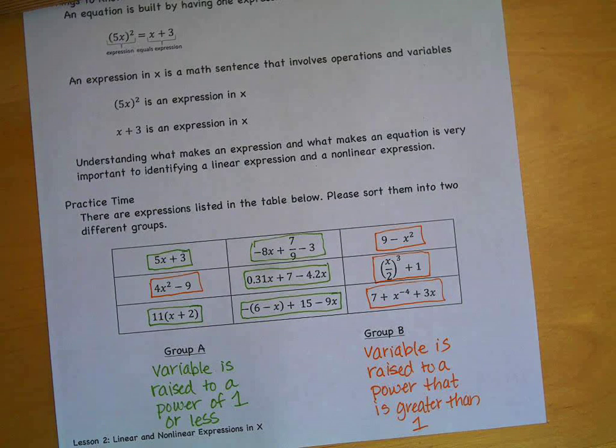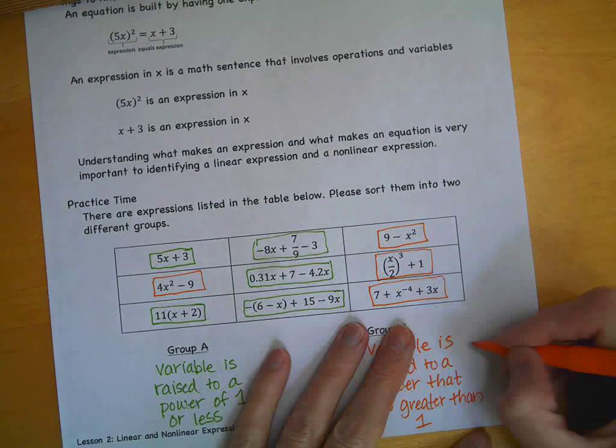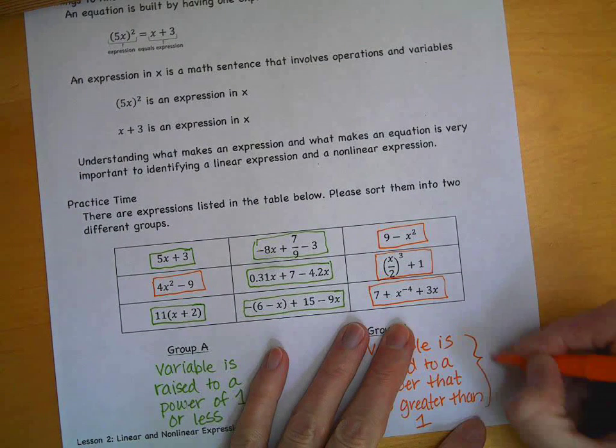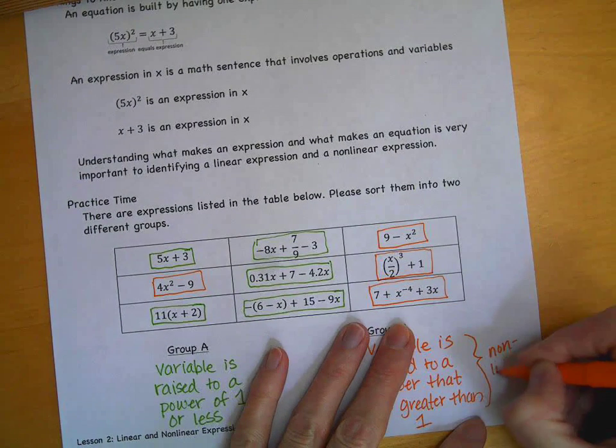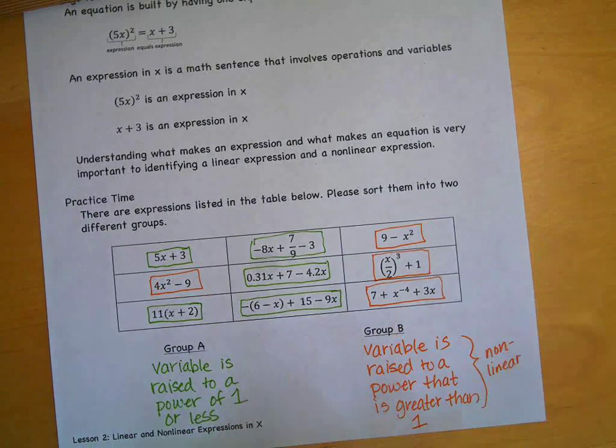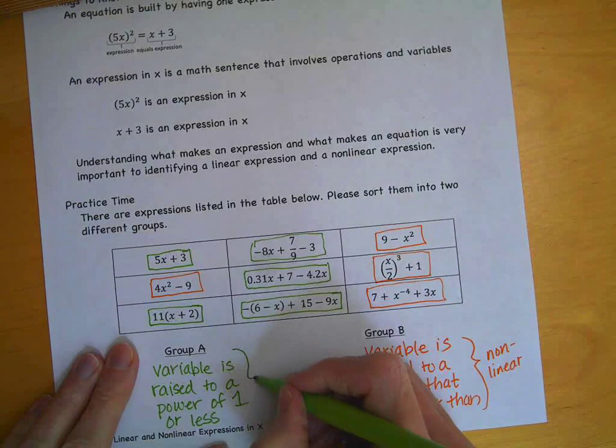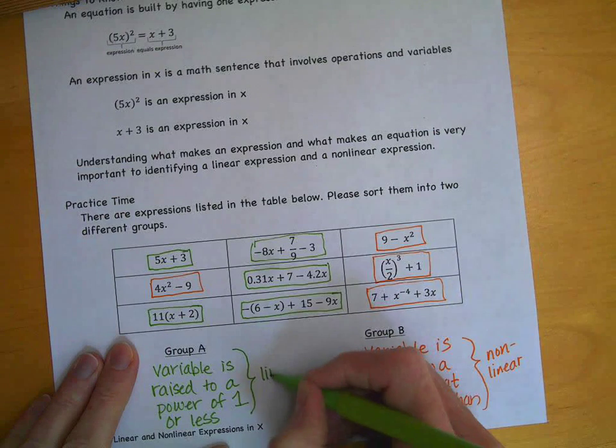Nonlinear means that you're going to have not a straight line. And what makes you not have a straight line is when the variable is raised to a power that is greater than 1. And so all of the oranges are known as nonlinear, okay? And all of the greens are known as linear.